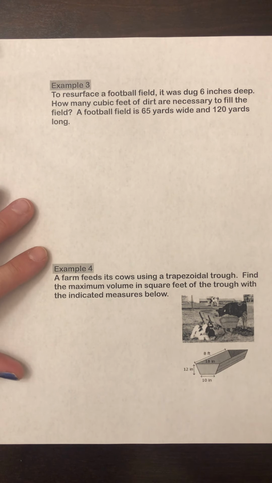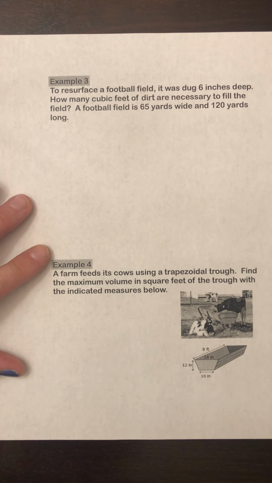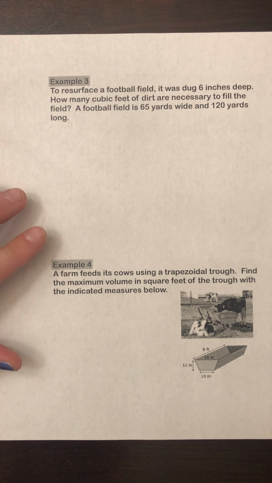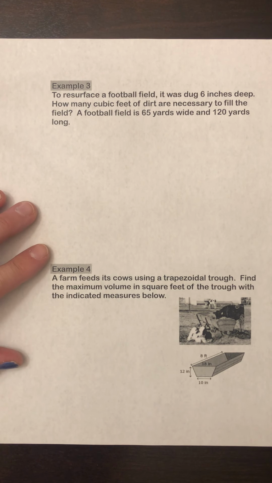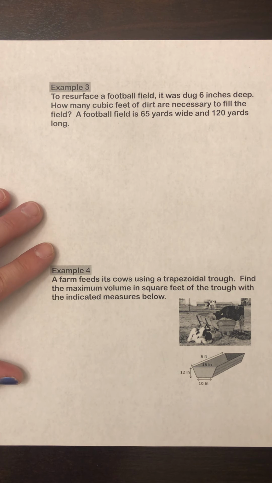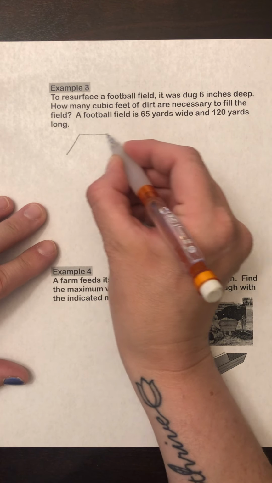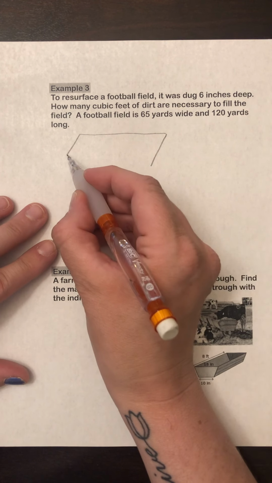All right, so next example says to resurface a football field, it was dug 6 inches deep. How many cubic feet of dirt are necessary to fill the field? A football field is 65 yards wide and 120 yards long. Okay, so just gonna do a rough sketch.